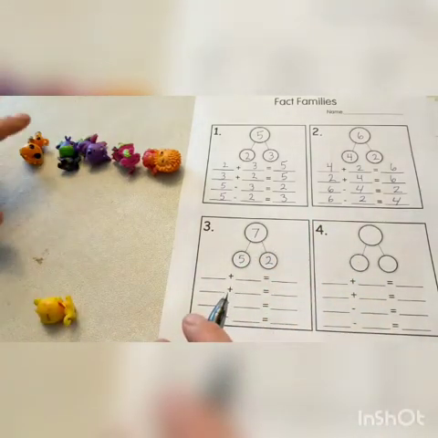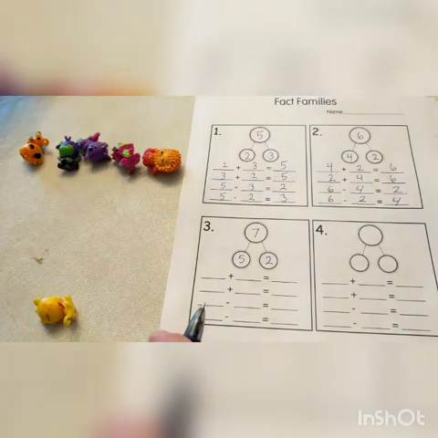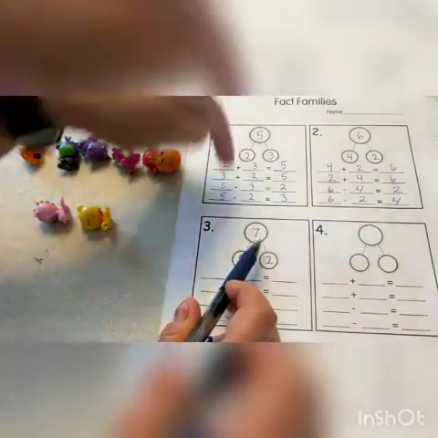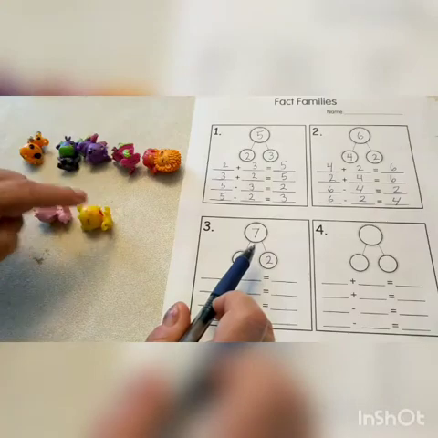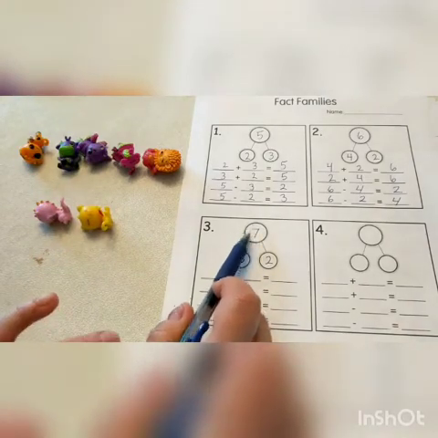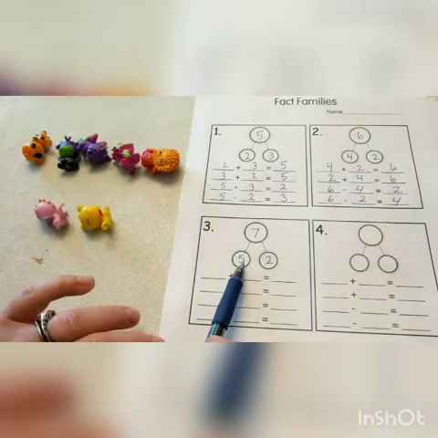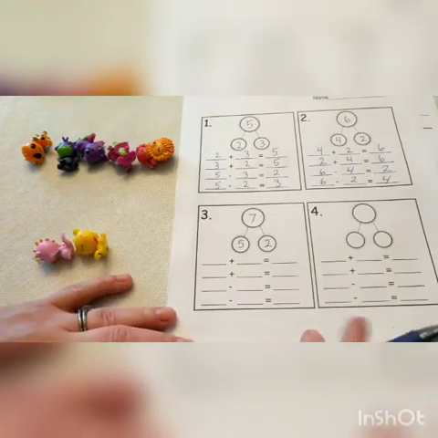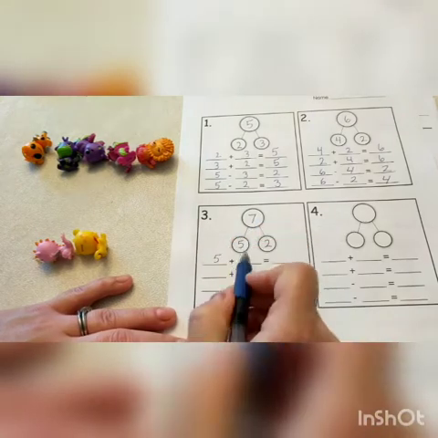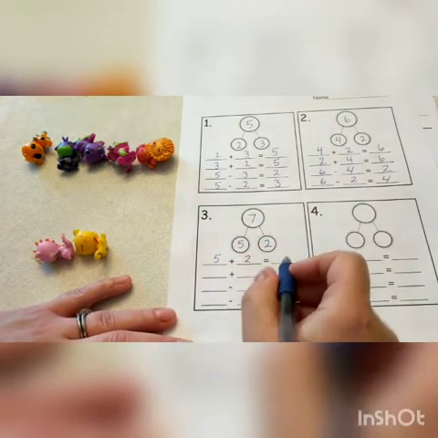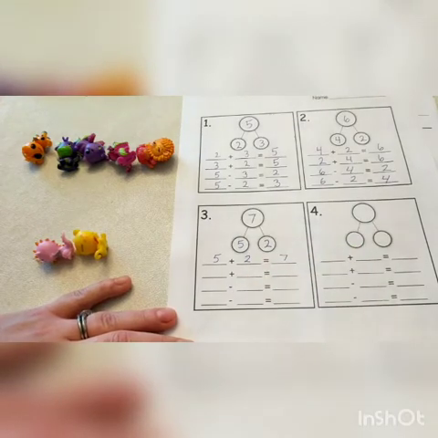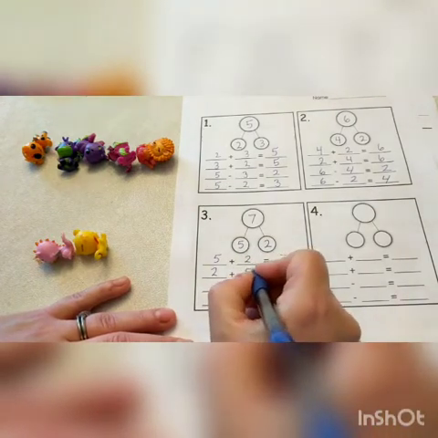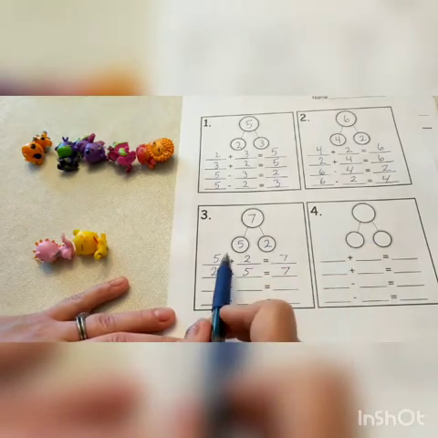So if we have 1, 2, 3, 4, 5 Hatchimals, and we add 2 more Hatchimals, it's going to be a total of 1, 2, 3, 4, 5, 6, 7 Hatchimals. So 7 is our whole, there's our family, and then 5 and 2 are our parts. Okay, let's write that out into some math sentences. So we have 5 plus 2 equals 7, right? We can also say 2 plus 5 equals 7.